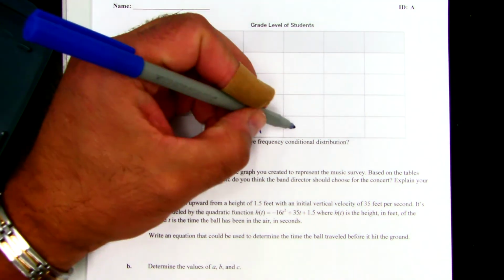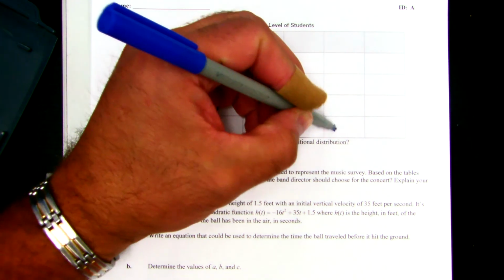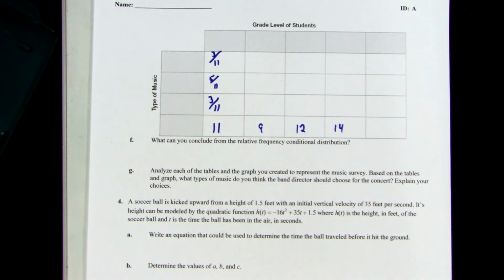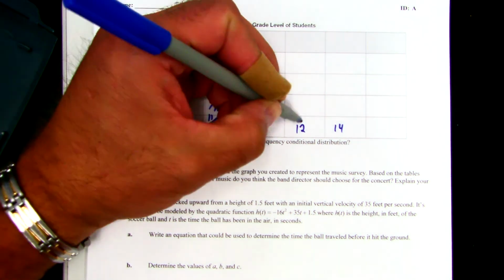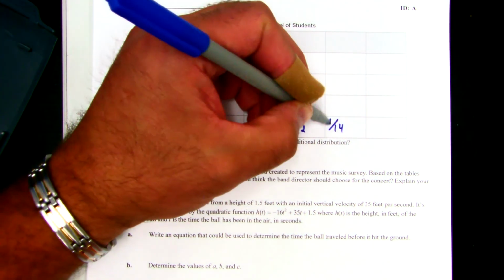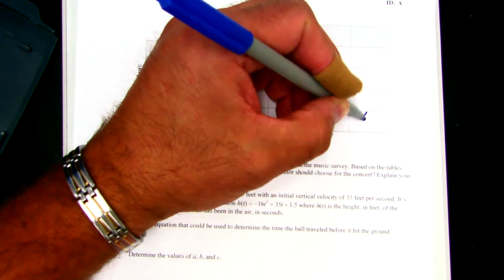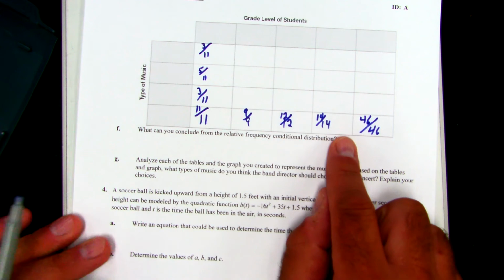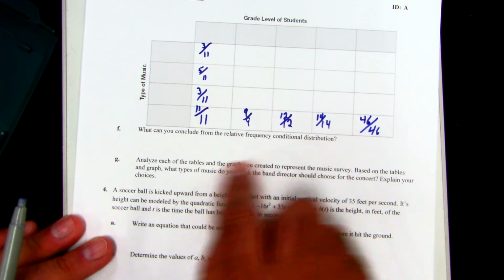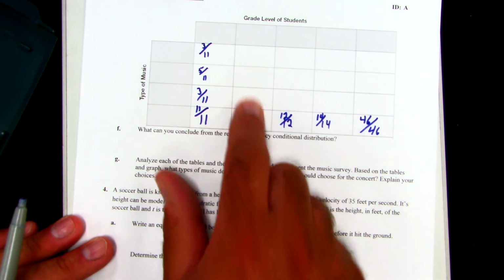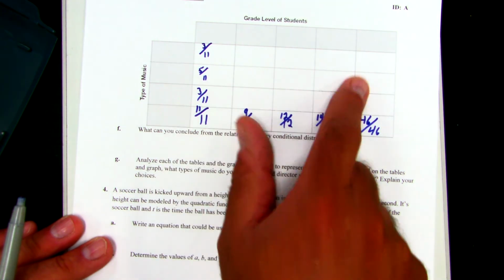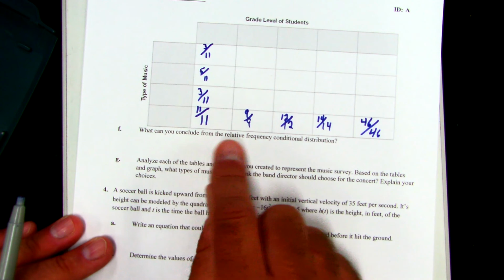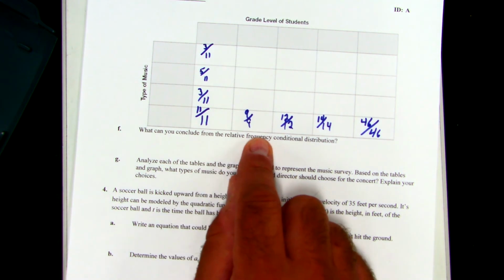The denominator for this column would have been 12. This would have been 14. Okay? So in other words, you would have had 11 over 11, 9 over 9, 12 over 12, and 14 over 14. And of course, you would have had 46 over 46. These all down here would have been 1. Okay, but the fraction represents the pieces of this amount. So then, again, these numerators don't change. Now it's just the denominator. That's what conditional is. Changes per condition.